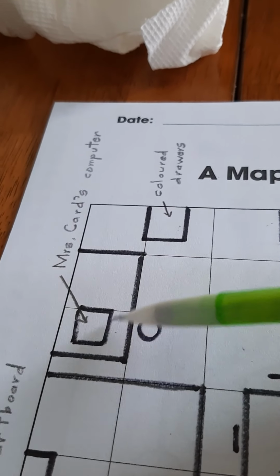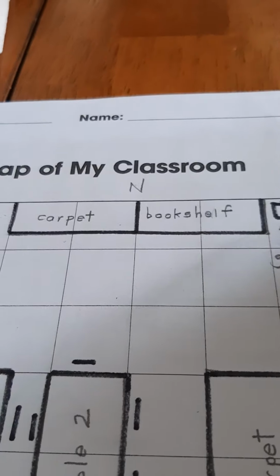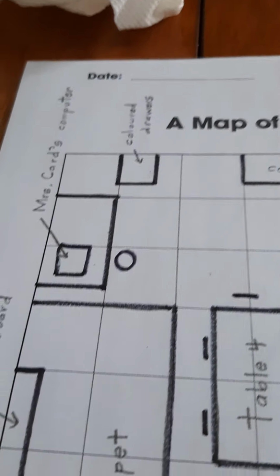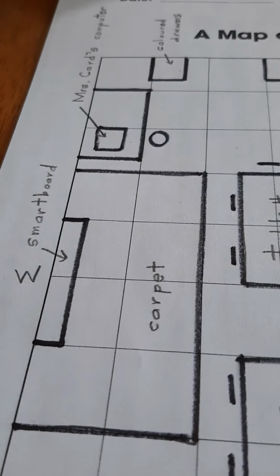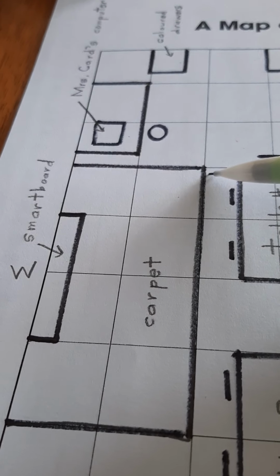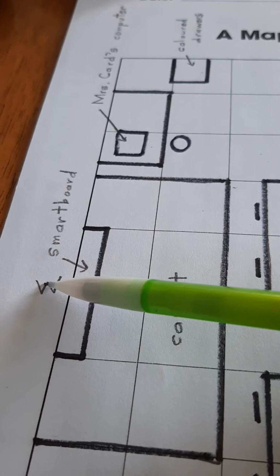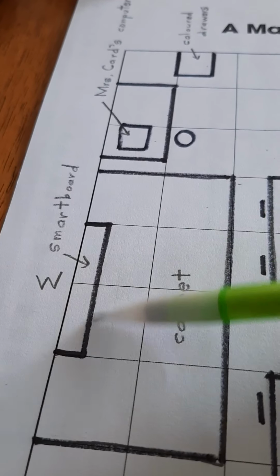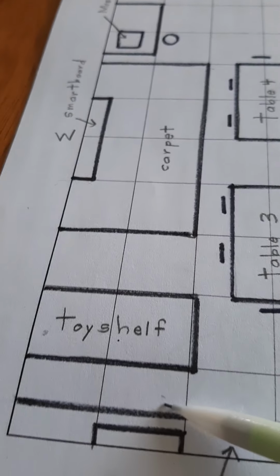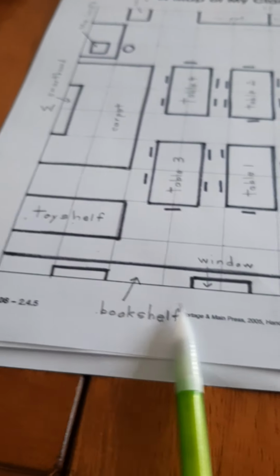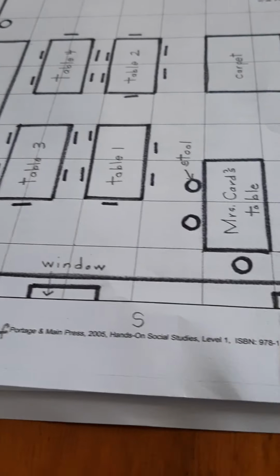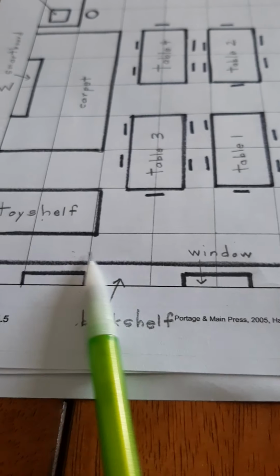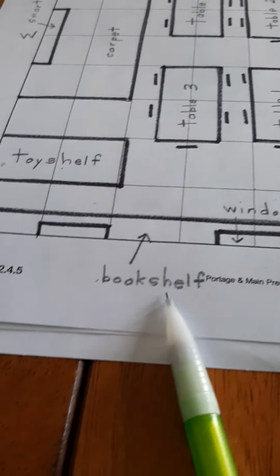So are you noticing that the shapes don't actually look like the objects themselves? They just stand for those objects. And that's what happens on a map, okay? The symbols stand for the objects. And then this is the big carpet at the front of our room, which is actually on the west side of the building. Interesting. And then I drew our smart board. We have another toy shelf. And look along the south side of the building. See these little rectangles right here? Those are the windows. And then underneath the windows, I made a big rectangle because that's our bookshelf.